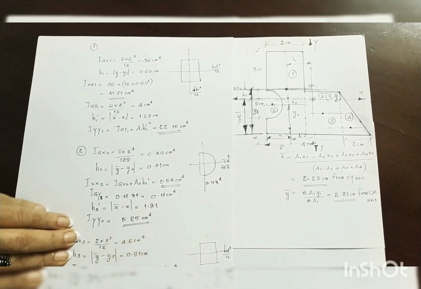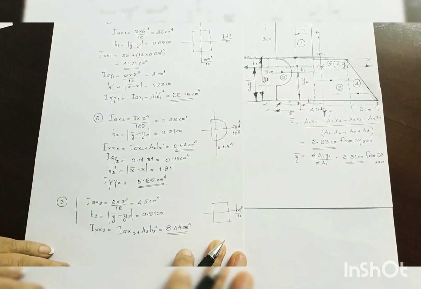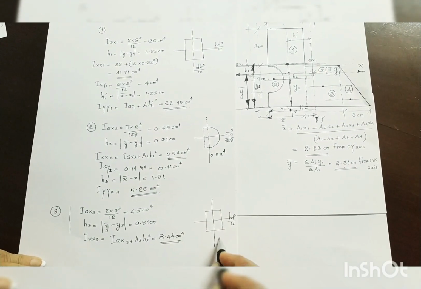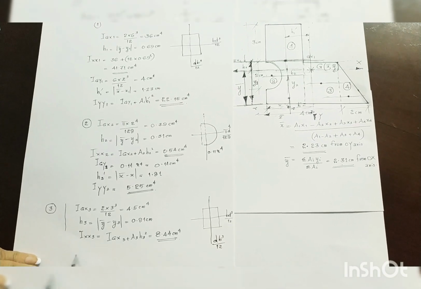And for the third figure, the rectangle, this is the axis which you are considering, and this is dB cube by 12.